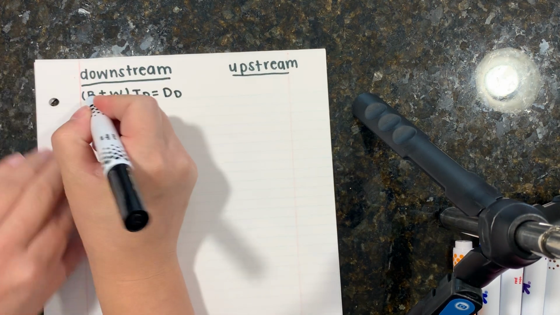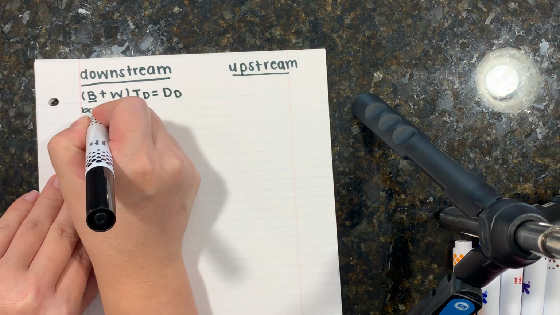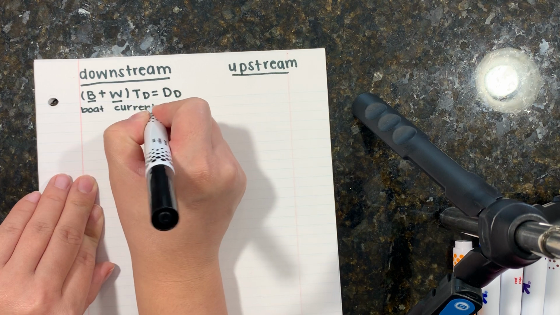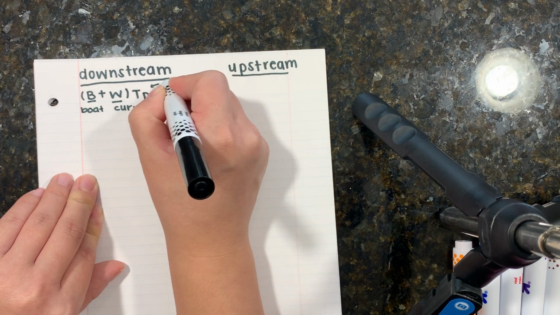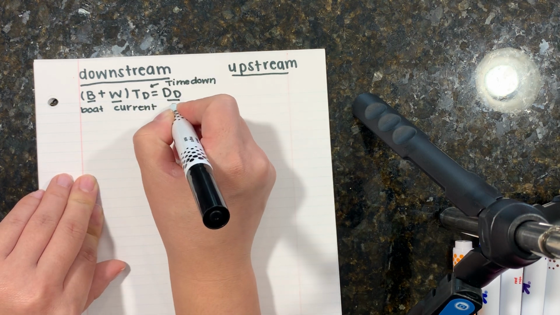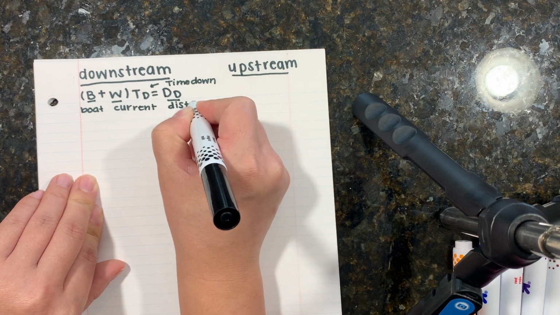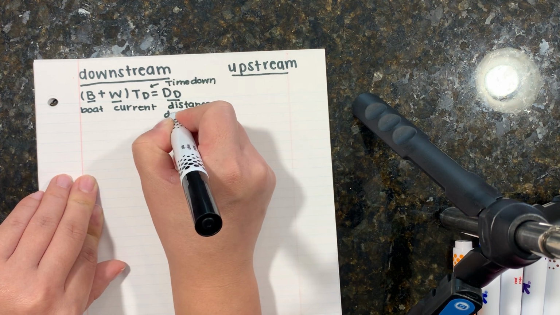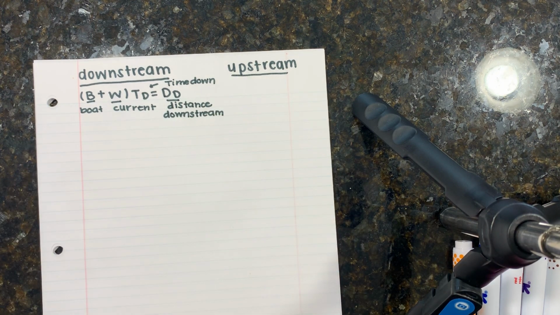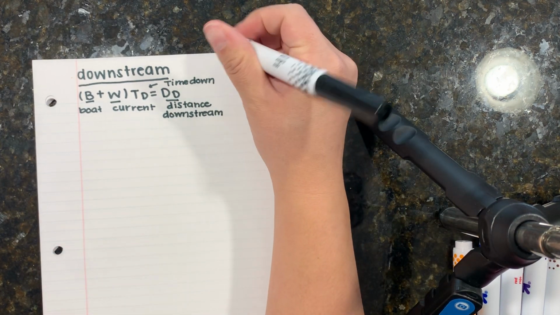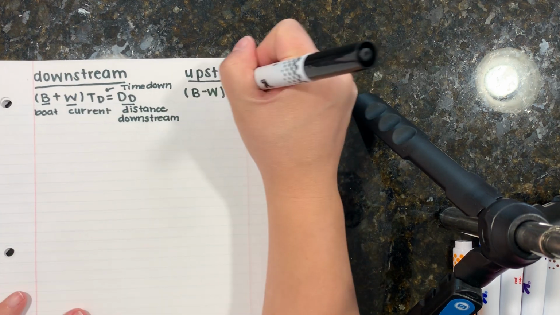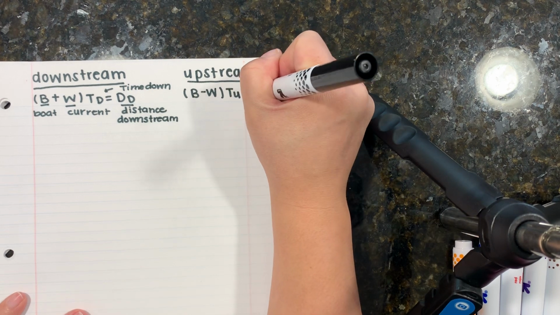Now my B stands for the speed of my boat. The W stands for the speed of the current. My TD is going to be my time downstream. And my DD will be my distance downstream. Now my upstream equation is going to look almost exactly the same, but instead of B plus W, I'm going to have B minus W times TU equals DU.